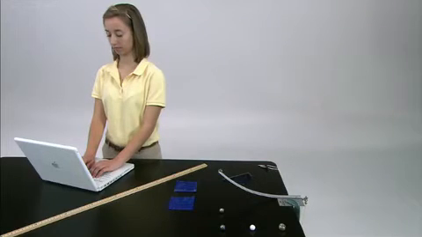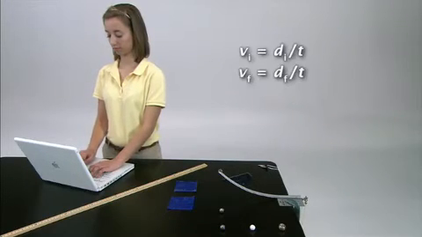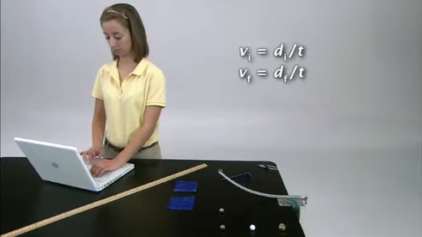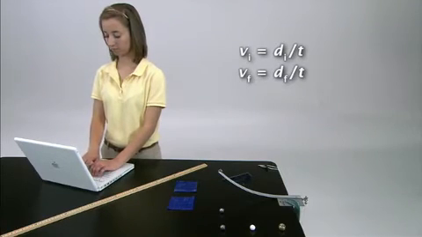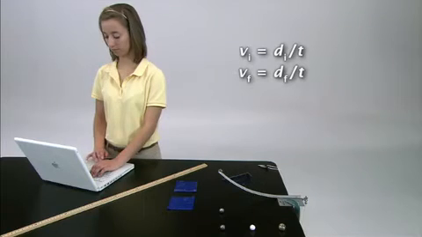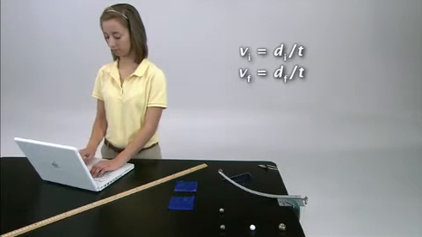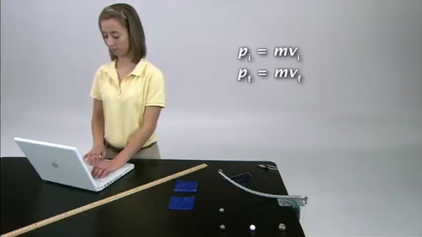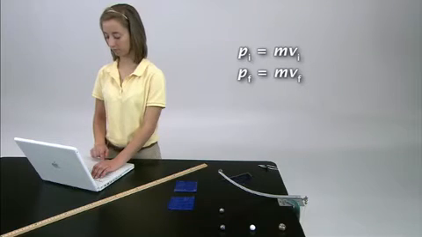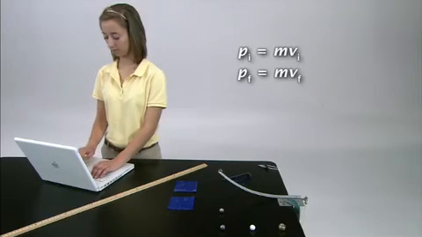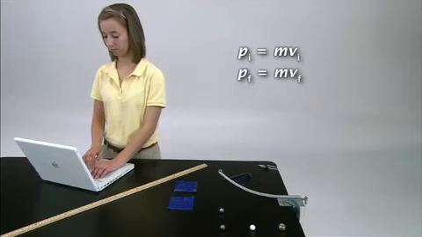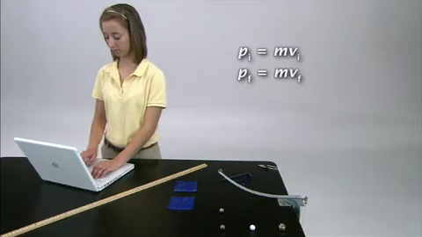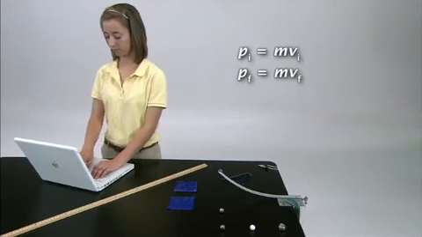Calculate and record the magnitudes of the pre-collision velocity of the incident ball and the post-collision velocities of the incident and target balls by dividing their average horizontal distances of travel by the time of fall. Then, calculate and record the magnitudes of the pre-collision momentum of the incident ball and the post-collision momenta of the incident and target balls by multiplying the magnitudes of their velocities by their respective masses.